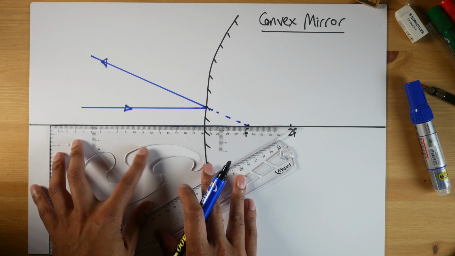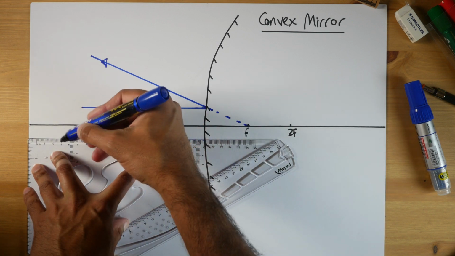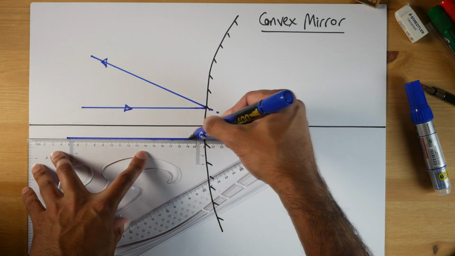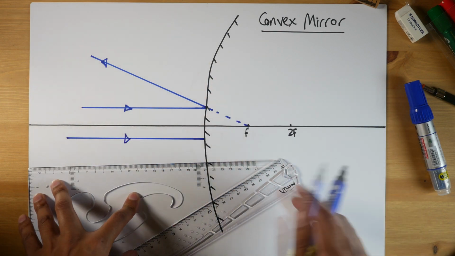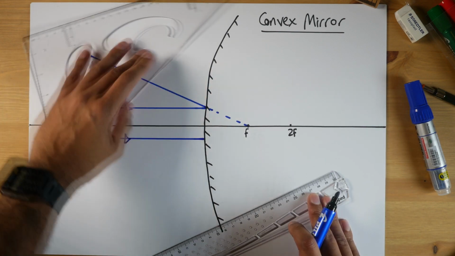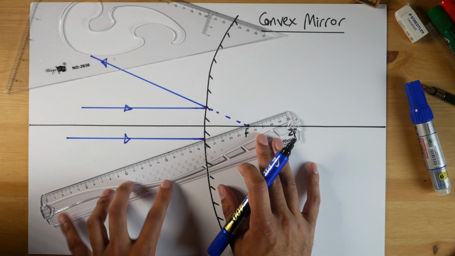So let's do another one. We'll do one going like this. Then what we do is go from here, the focal point.